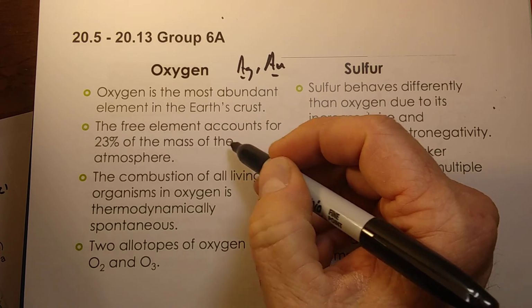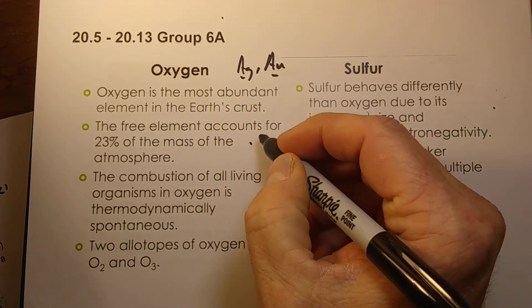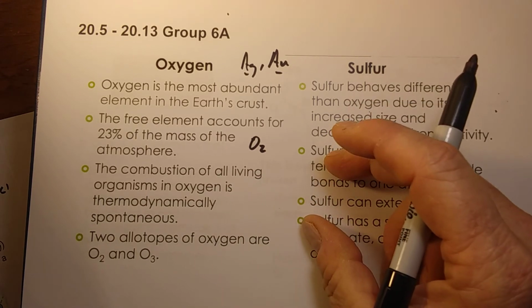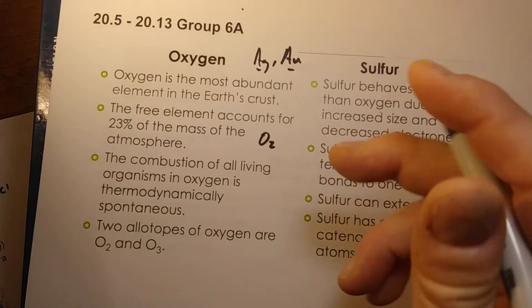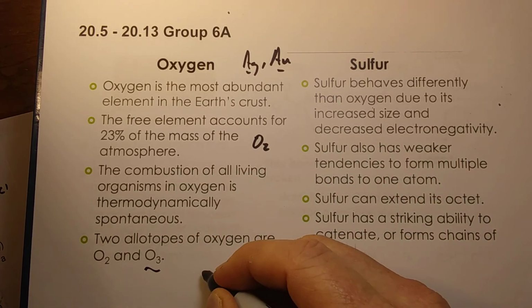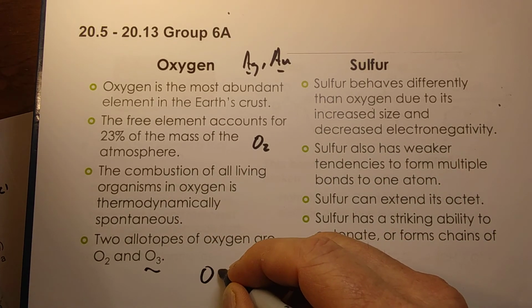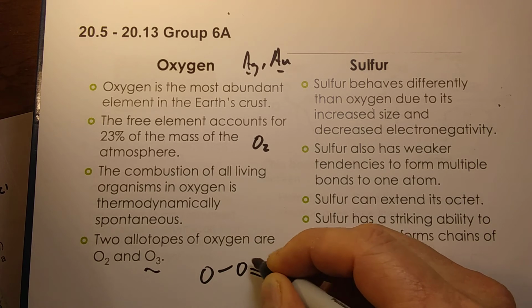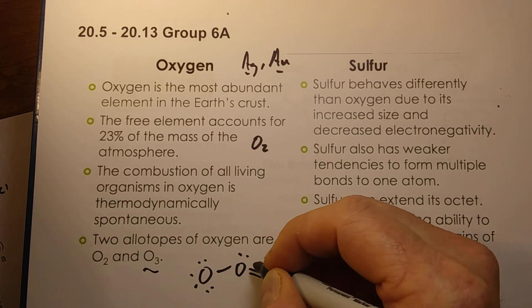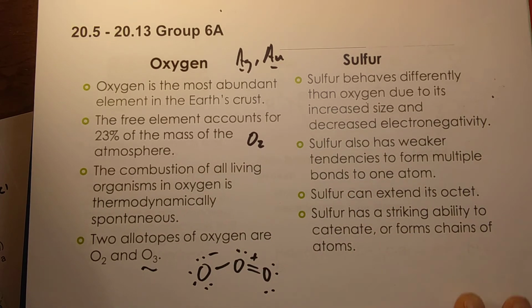So we have some oxygen in the earth, but we also have it in the environment, in the air we breathe. And the combustion of all living things involves oxygen. Ozone up in the upper atmosphere is very important for protection from ultraviolet light. We have a plus charge and a minus charge.